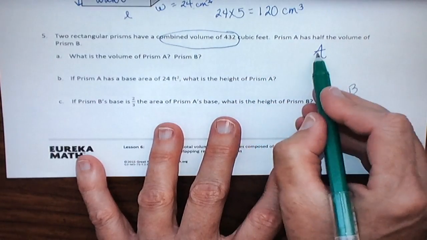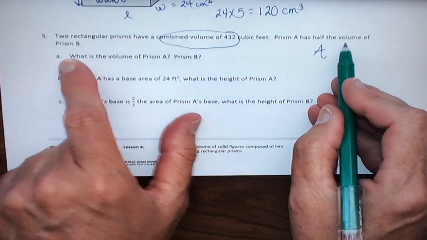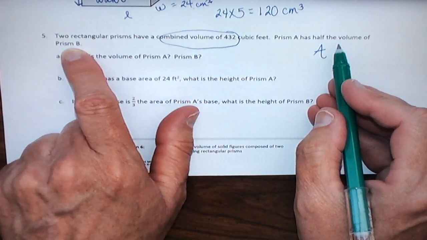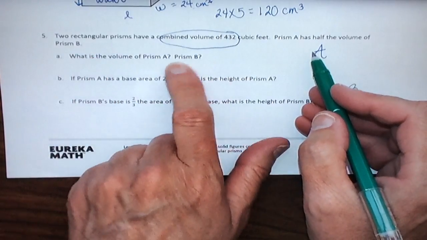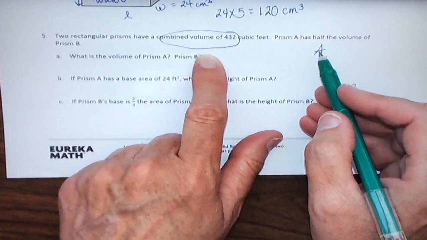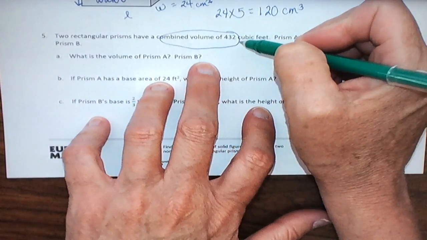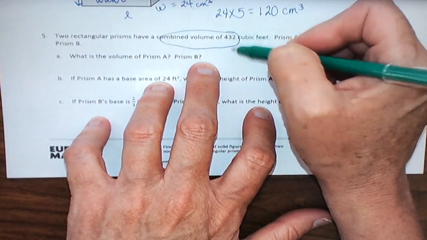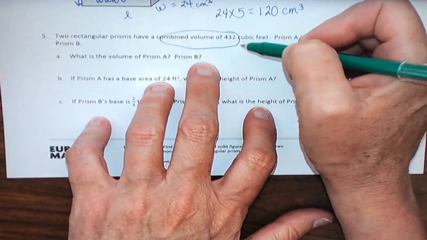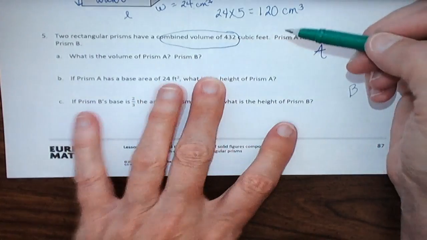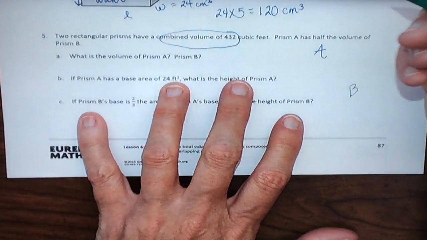It says shape A has half the volume of prism B. Okay, so what's the volume of prism A or prism B? So what's half of B? Together they have to equal that. Pause it. See what you guys can come up with for a minute.